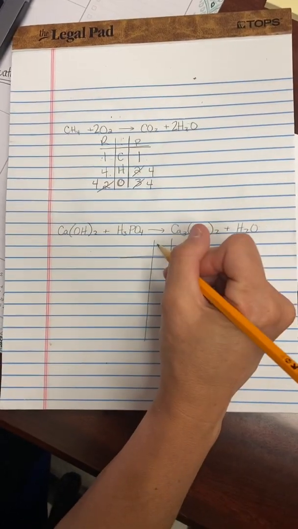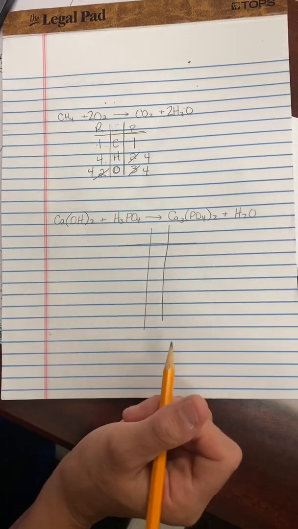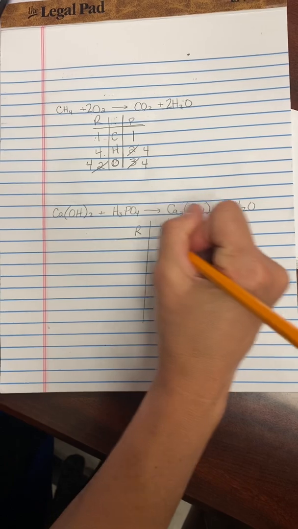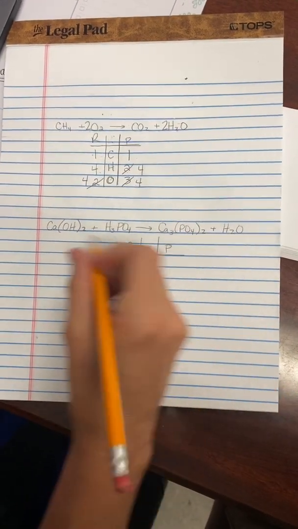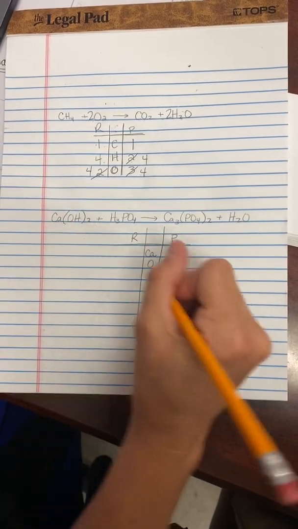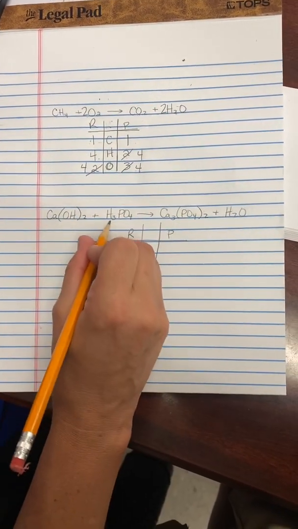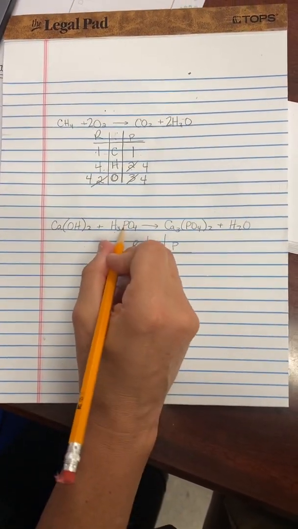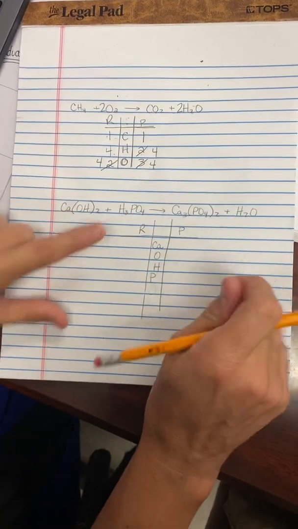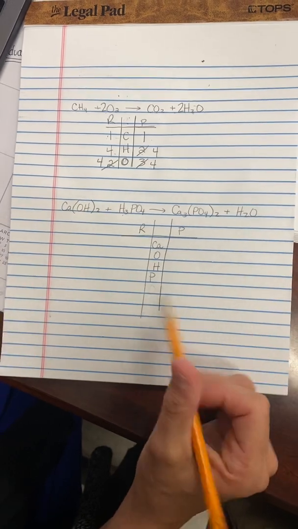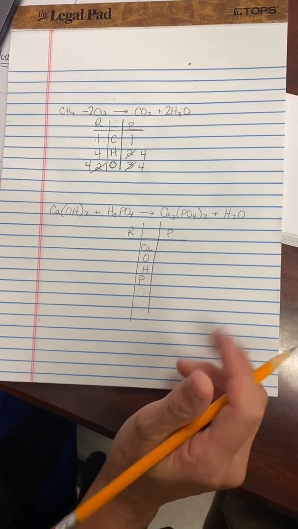All right, so I need to do the same thing with this one that we did with the last one. So my reactants, my products. First, I'm going to make the list. So we have calcium, we have oxygen, we have hydrogen here and here, we have phosphorus here, and the oxygen I already wrote up here. So that's where we stop. So those are our four elements.